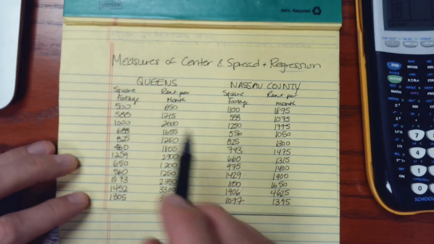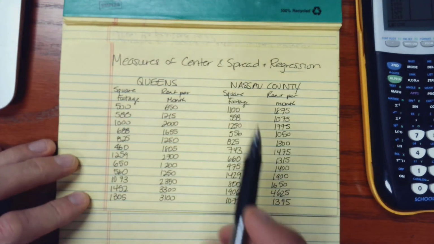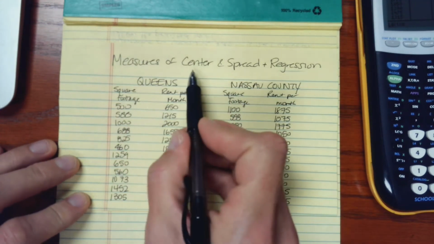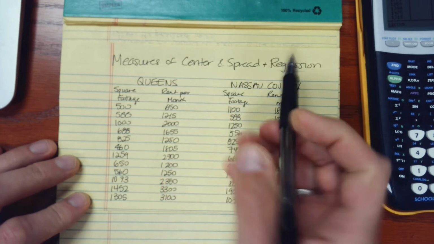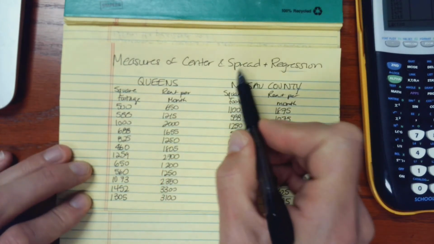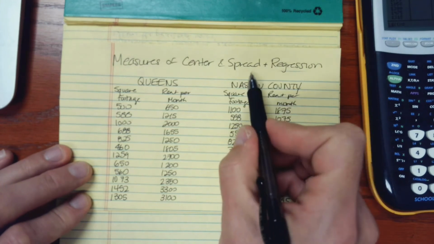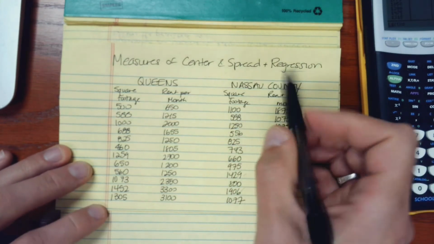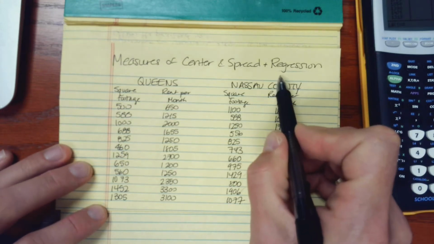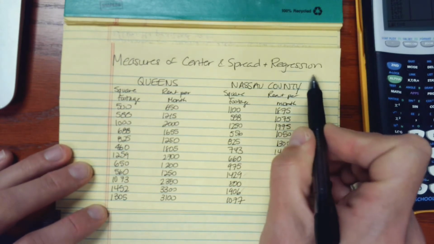In this video, I'm going to review a variety of topics. We'll look at measures of center and spread. So, for instance, mean, median, and mode. For spread, we can look at range, variance, standard deviation, the interquartile range. And we'll also look at regression, linear regression, so a way of analyzing the relationship between two variables.